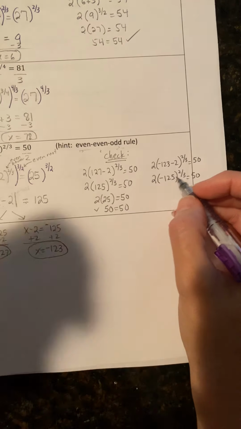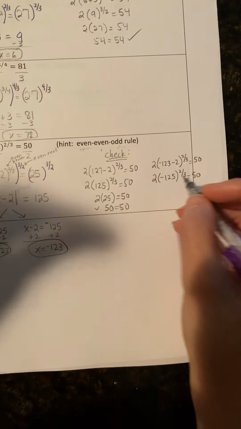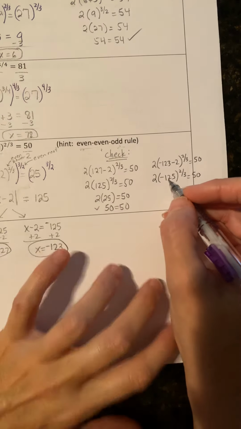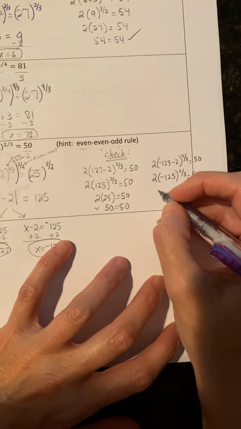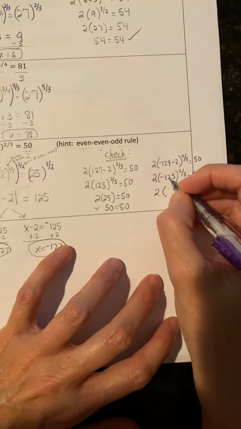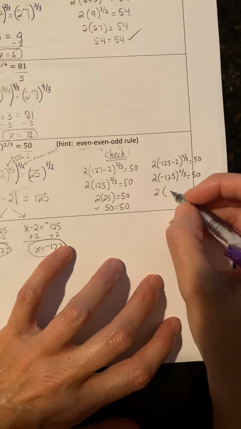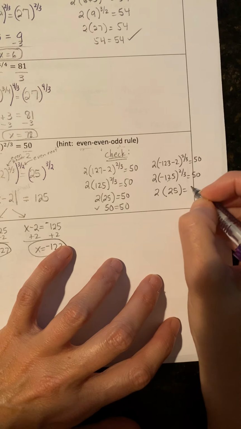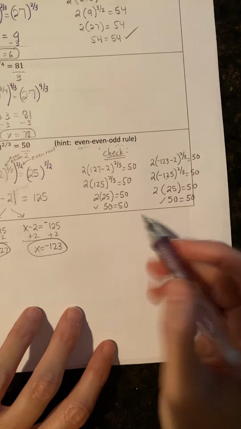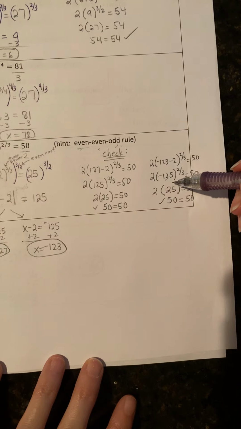And since this is a cubed root, cubed roots of negatives can be done. Square roots of negatives can't be done, but cube roots of negatives can. So if you were to raise this to the 2/3 power, you get, cube root of negative 125 is negative 5. Negative 5 times negative 5 gives you a 25 again. And that's 50 equals 50. So see, it worked.